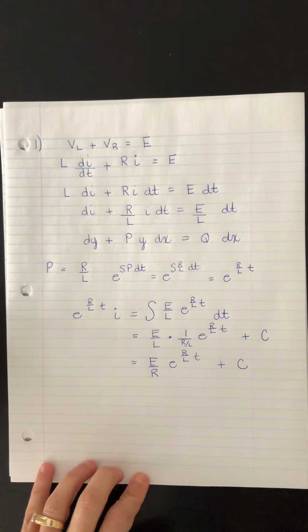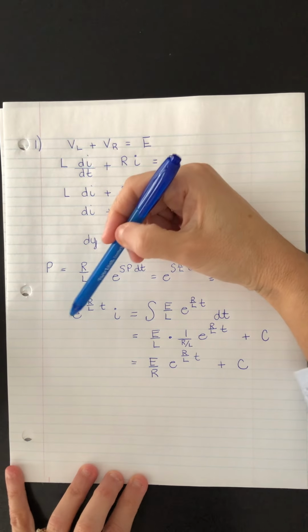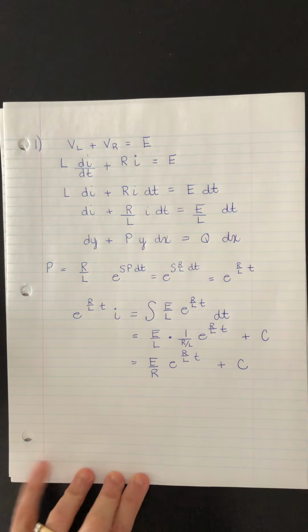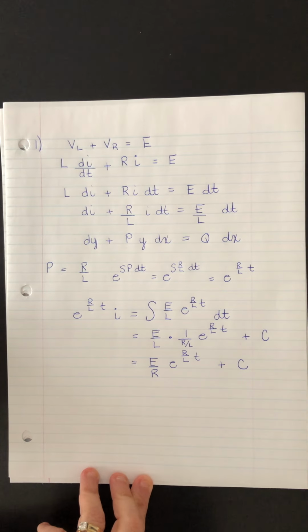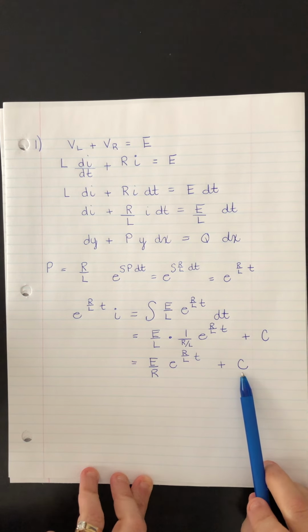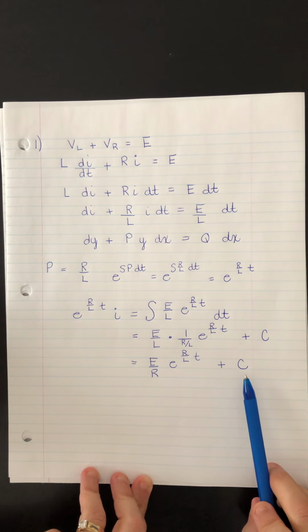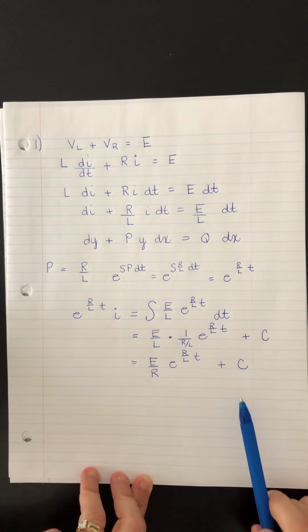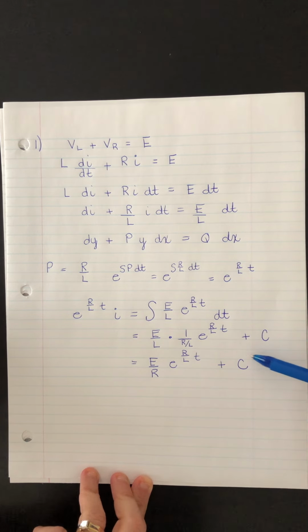And we are doing very well. We have left side and right side. And so you know that at this point in time, we always solve for the constant of integration in order to find the particular solution. So if we can, we would now solve for that constant.